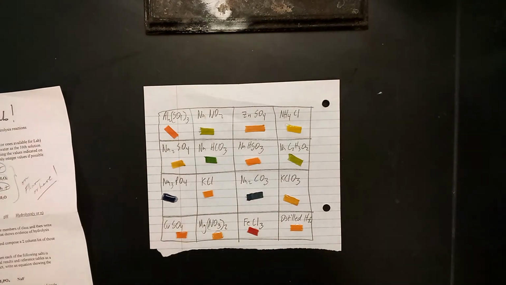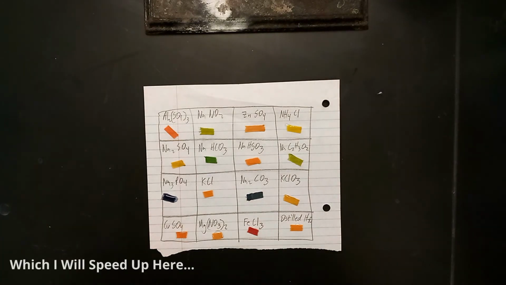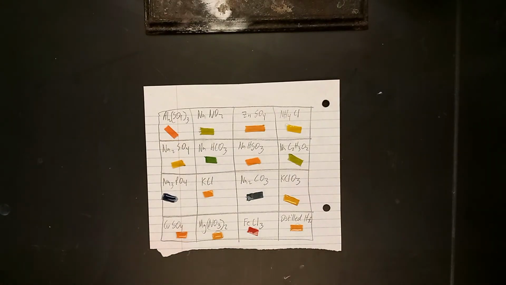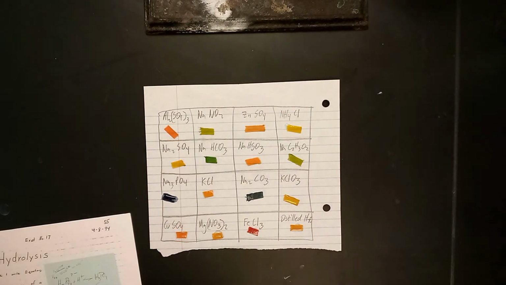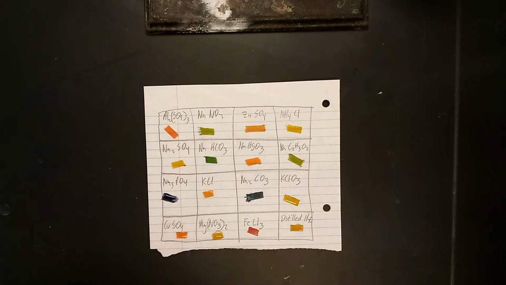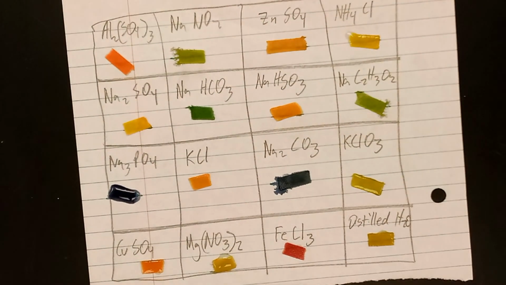You then want to allow these to sit for about 5 minutes or so and record the color changes onto that data table. So it's been about 5 minutes of waiting here, so we can actually record the color changes now.